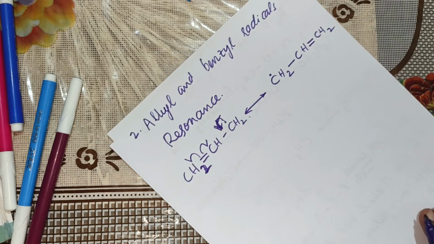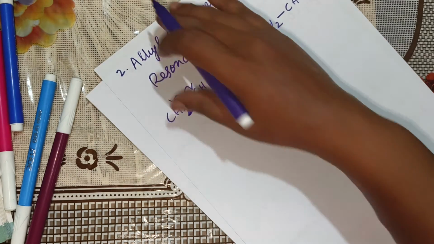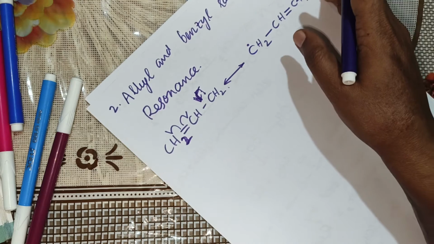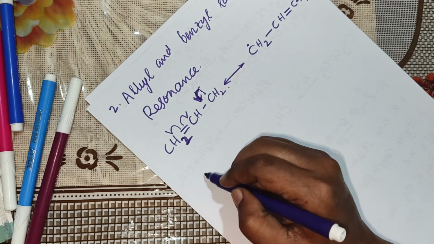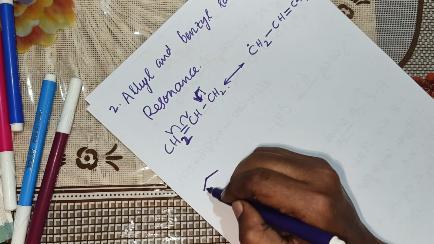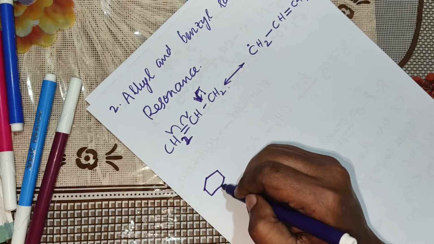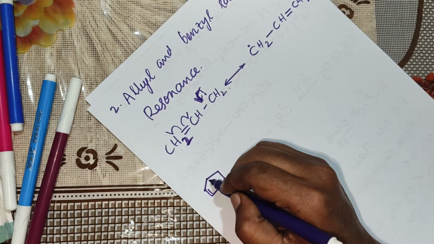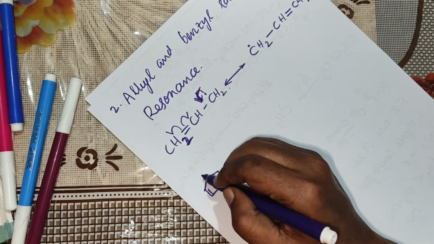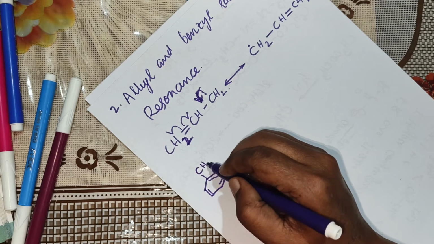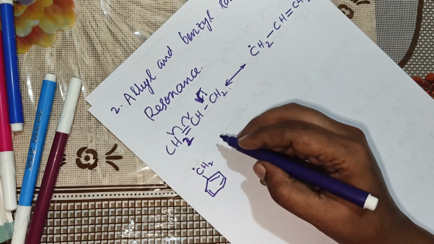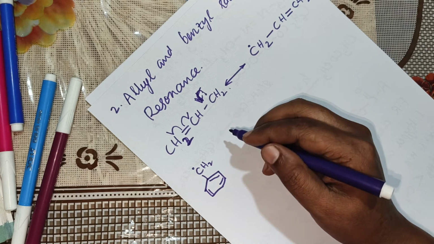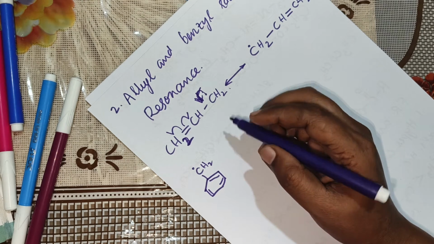And in the case of benzyl also in the same manner, you can observe here. Single bond, you can see, double bond is there. Here only single bond. Now what happens? It's a free radical, we call it benzyl free radical.